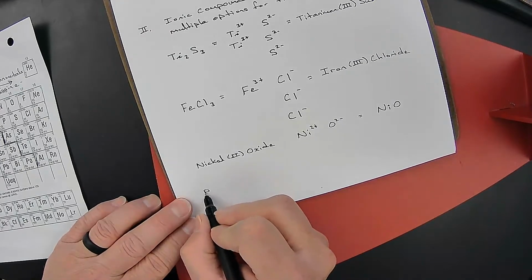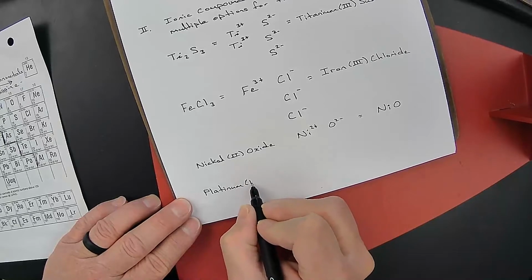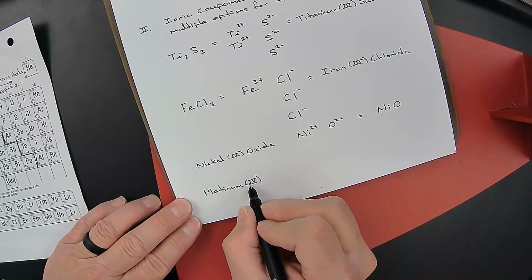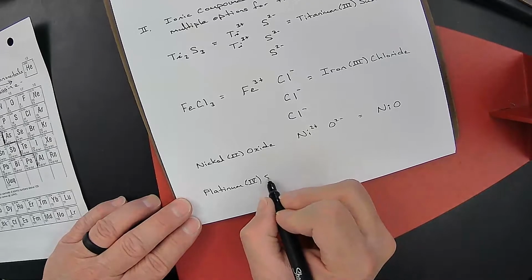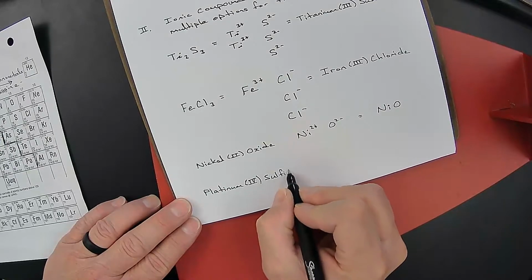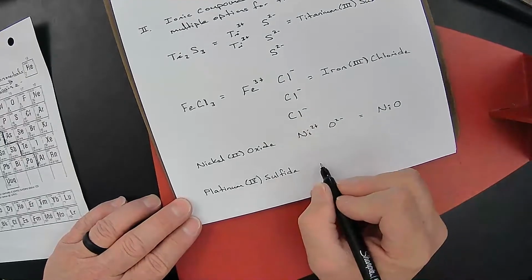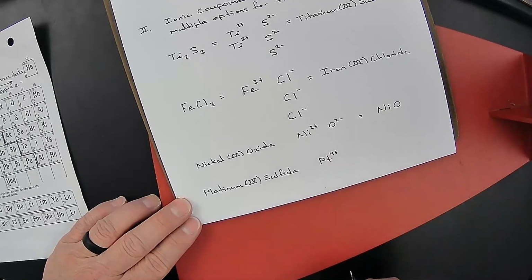Let's say that we have platinum with the Roman numeral 4. A V is a 5. The one before the V is a 4. Sulfide. Well, platinum with a Roman numeral 4 is a Pt with a 4 plus.